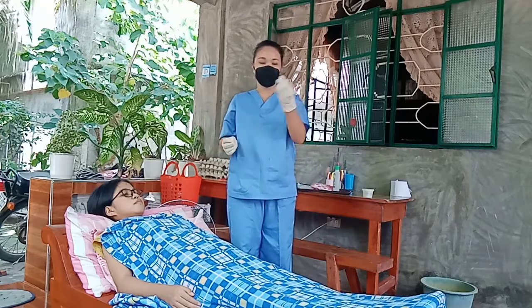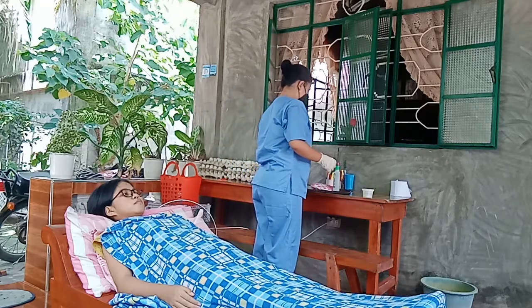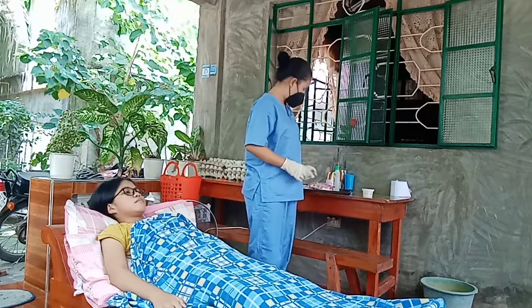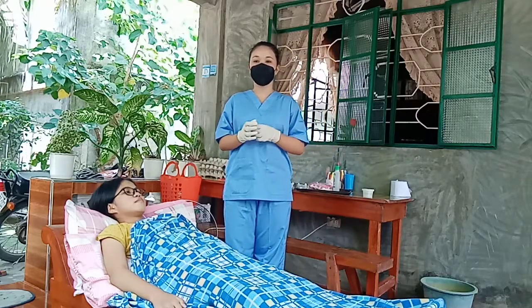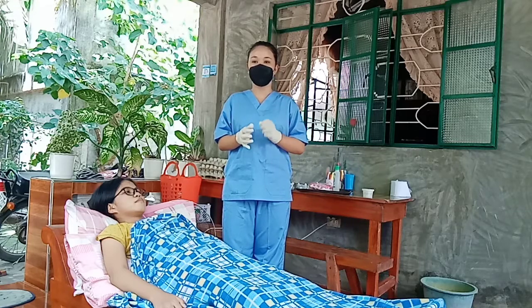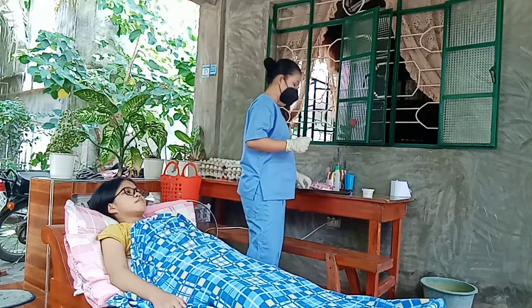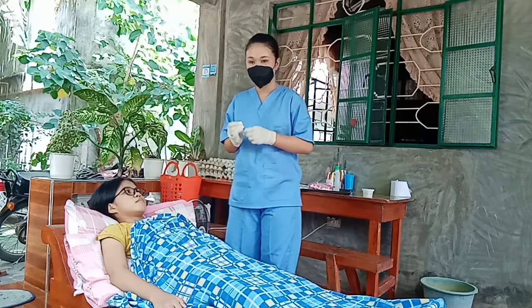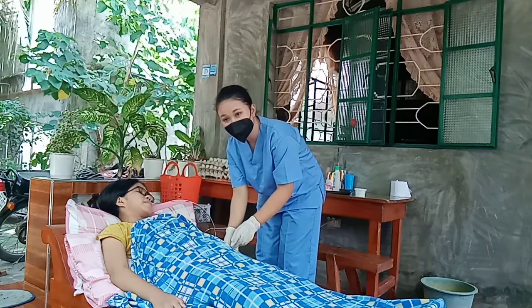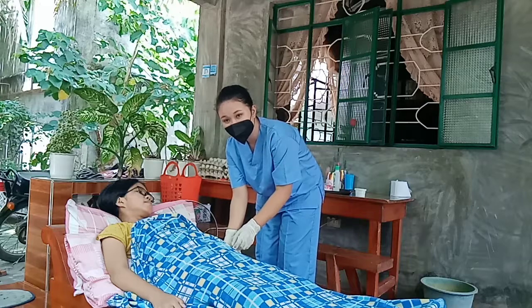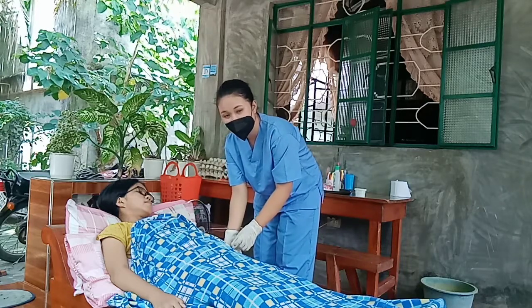Dispose it to the proper receptacle. The next is attach the needleless Luer-lock syringe to the port appropriately. So, attach. The next is withdraw appropriate amount for culture or urinalysis.